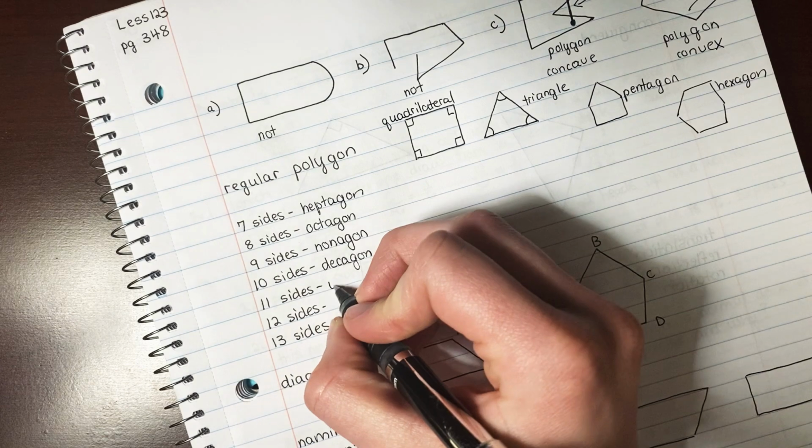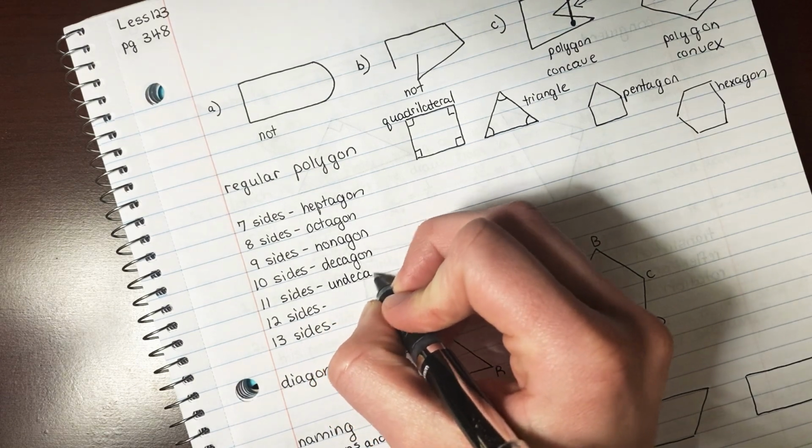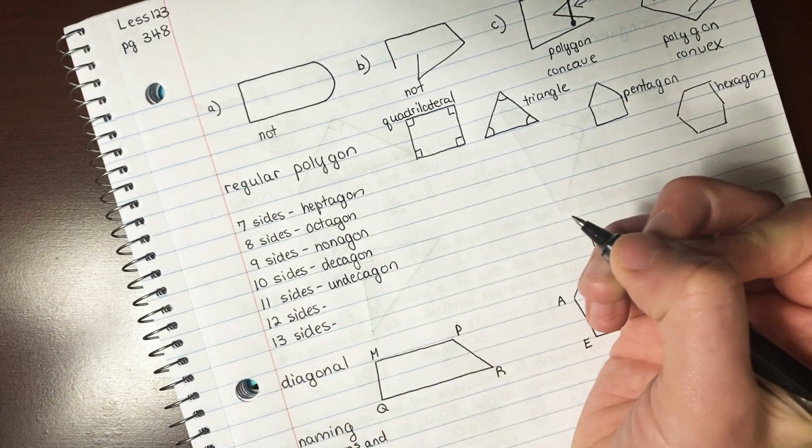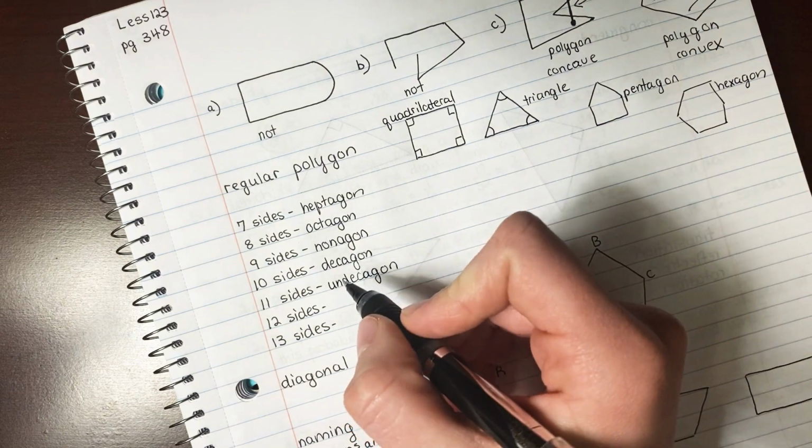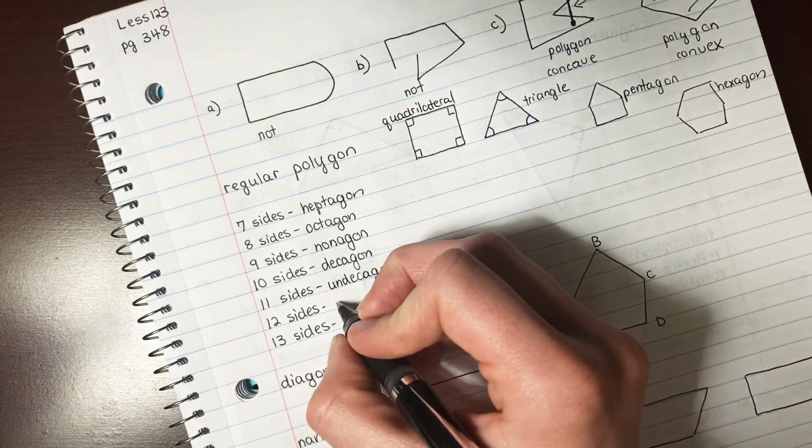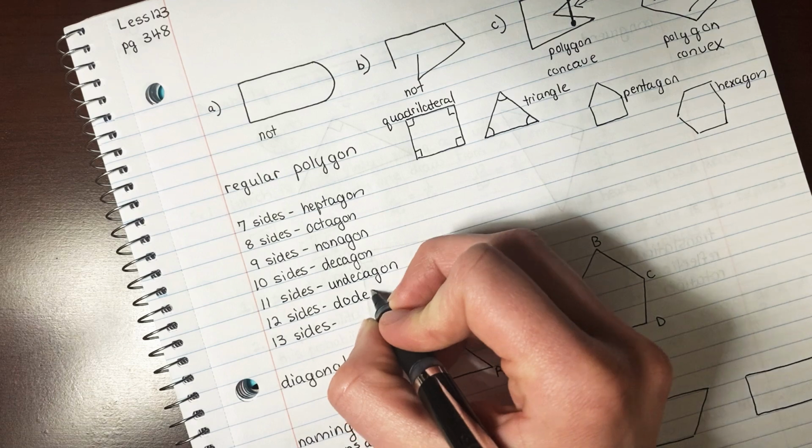11 sides is an undecagon. Okay, it's almost a decagon, but not quite. It has 11, so it's an undecagon. 12 sides is a dodecagon.